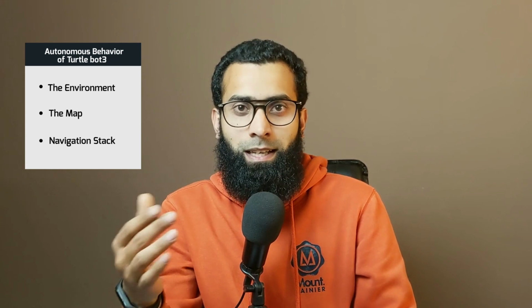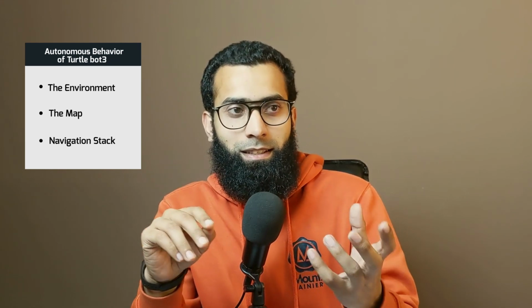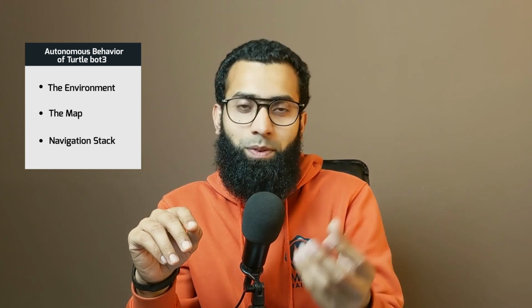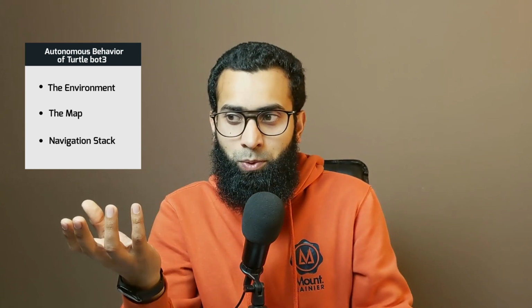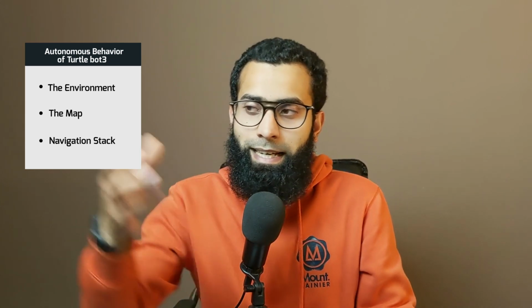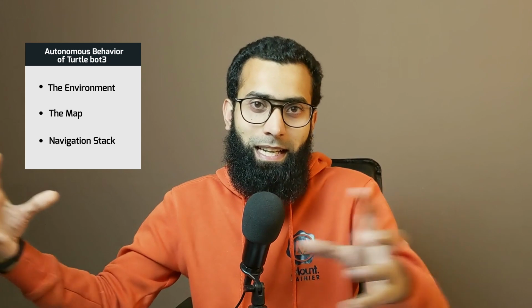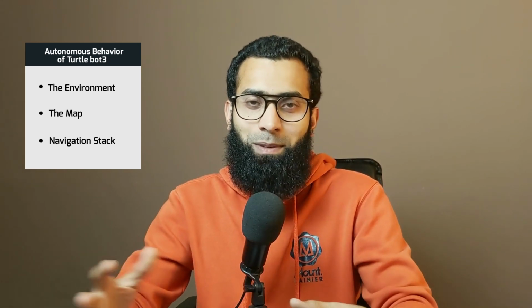If I simplify it for you, autonomous behavior of robot given the goals only requires three things: the world, the environment, then the map through some 2D mapping technique, and then the navigation stack. We integrate all of these three things and we will obtain autonomous behavior of Turtlebot 3. So let's utilize Turtlebot 3 from PCL lecture and start integrating navigation stack.